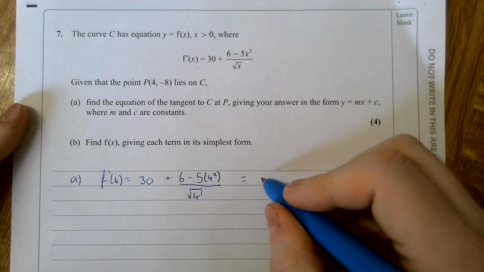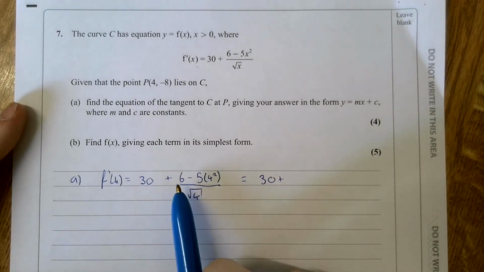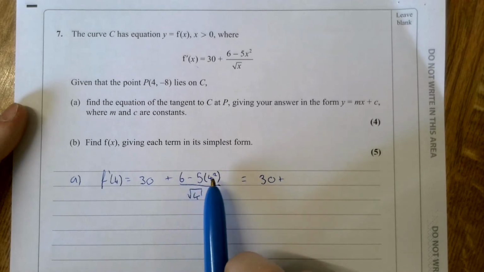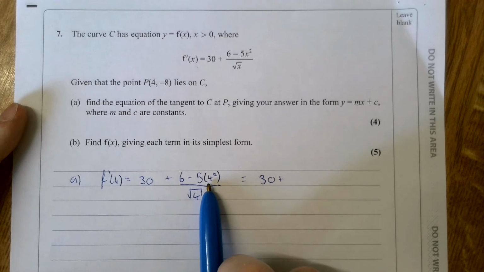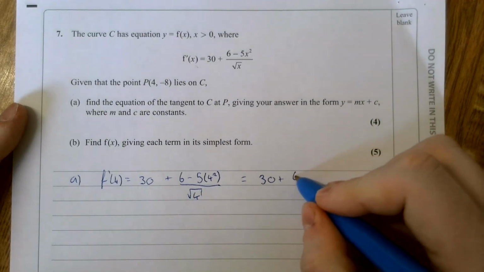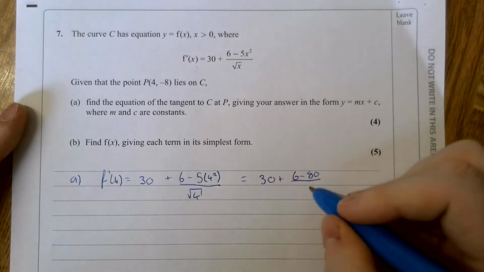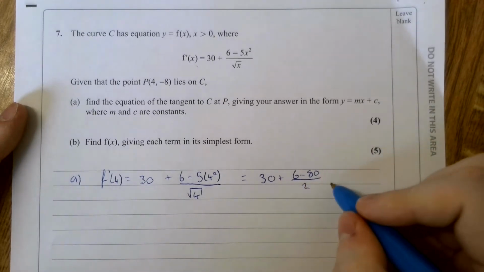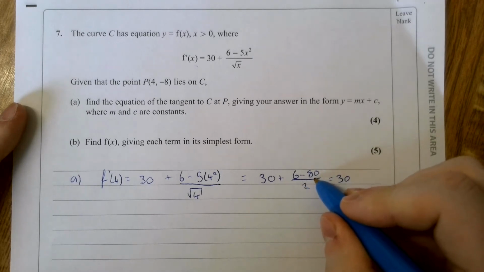We have 30 plus, so this becomes 6 take away 5 lots of 16. 6 take away 5 lots of 16 is 80, all divided by the square root of 4, which is 2. And this becomes 6 take away 80, which is negative 74.